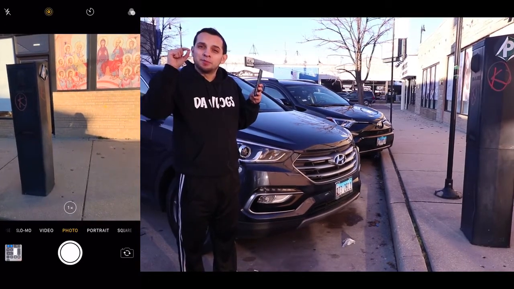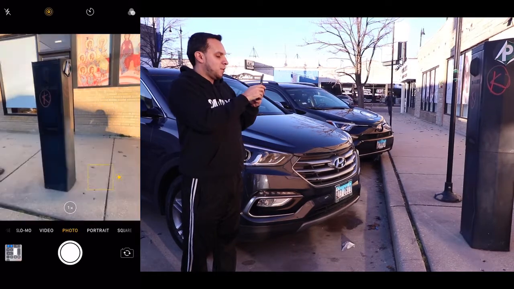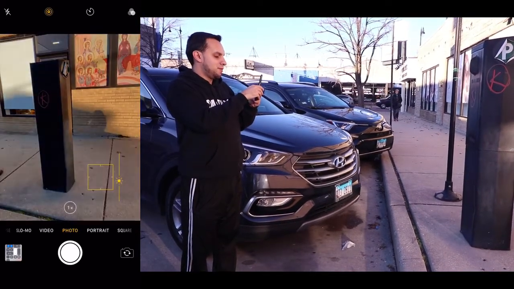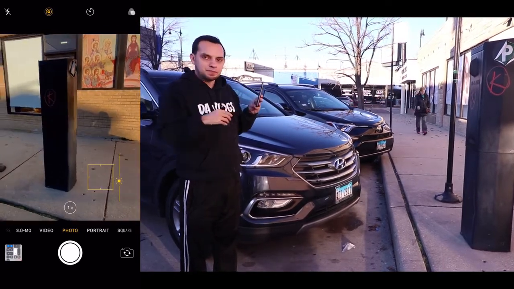Now if you want to adjust the exposure manually, what you do is you pick on a part, like let's say the floor, and then you hold it and drag up and down. Dragging up makes the picture brighter, dragging down makes it darker.